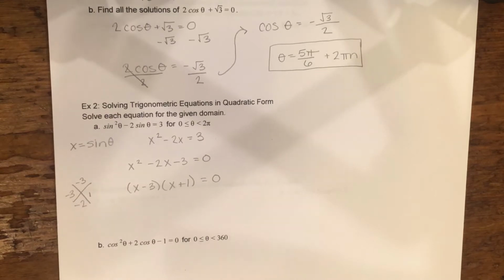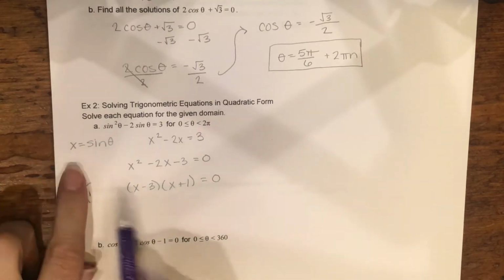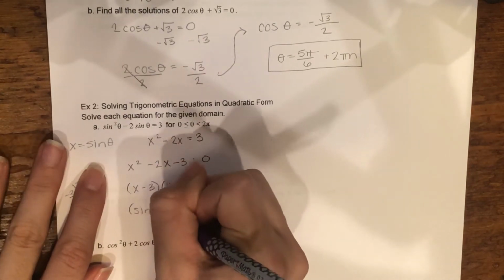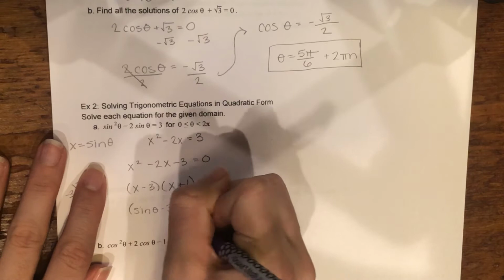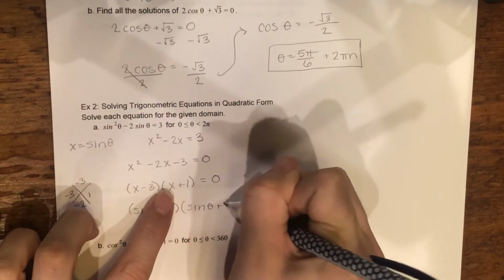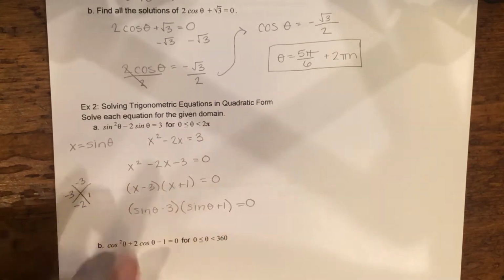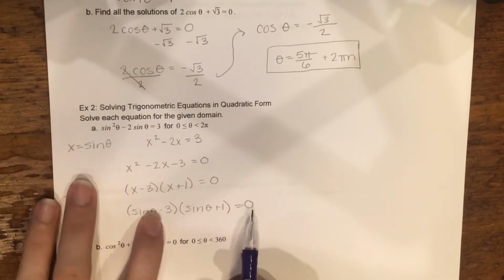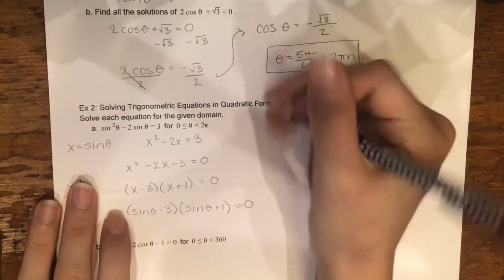From here, I personally like to substitute the sine back in. I know x equals sine theta, so this is sine theta minus 3, and then another factor, sine theta plus 1, equals 0. Same idea: if I have two factors that equal 0, I'm going to set both of them equal to 0.